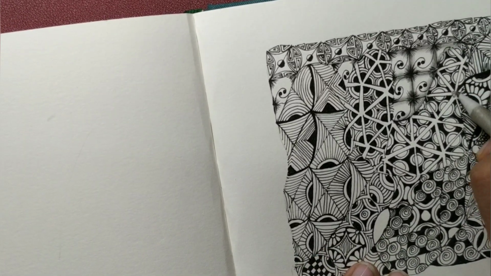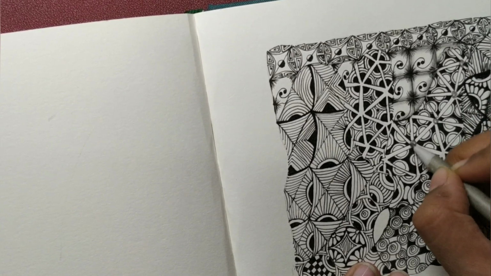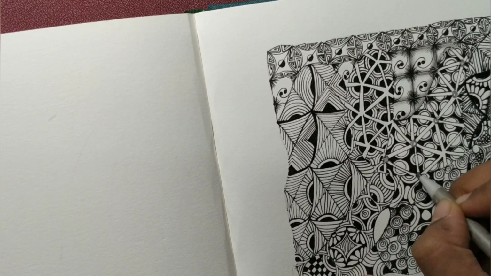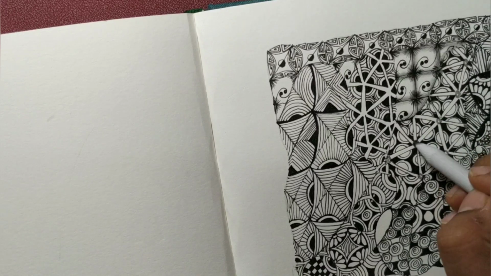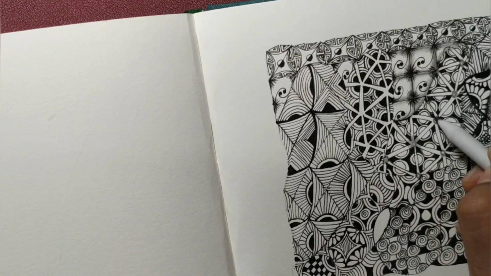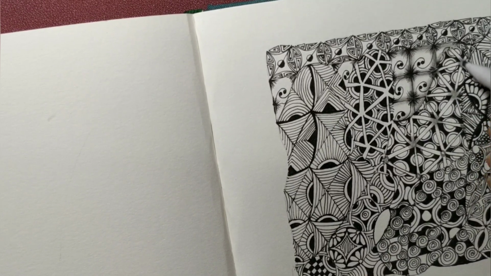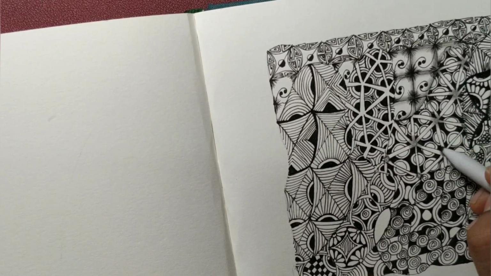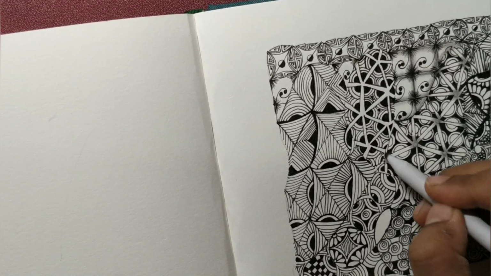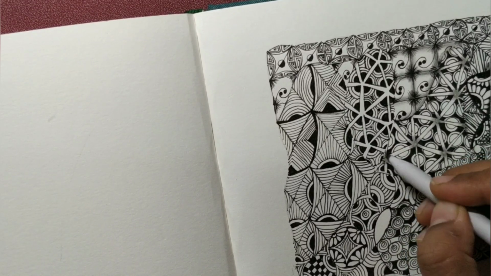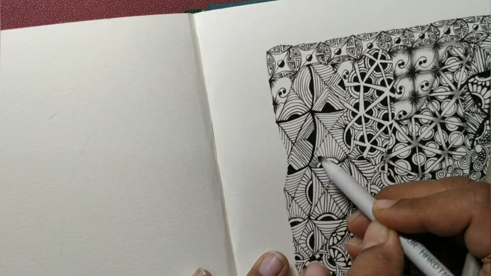right? As far as these are concerned, I'm just adding where the flowers seem to be having their center, right? So just going to add some graphite at these so-called center points of the flowers, right? You can always do it differently, the way you wish to. Please feel free.